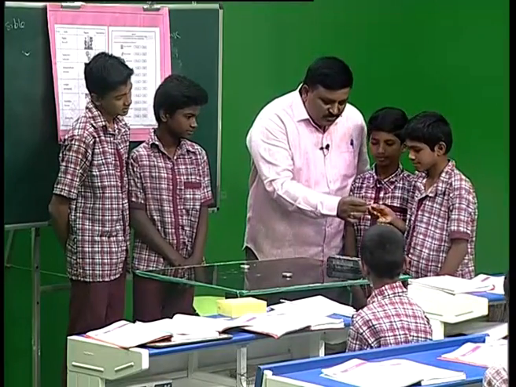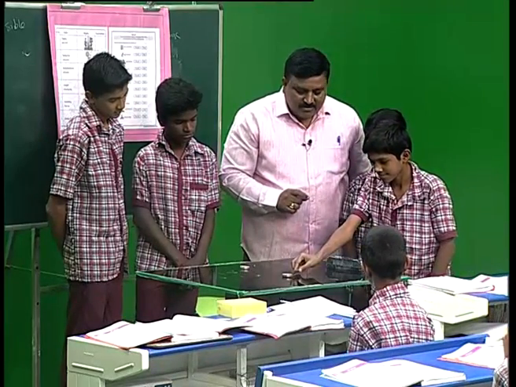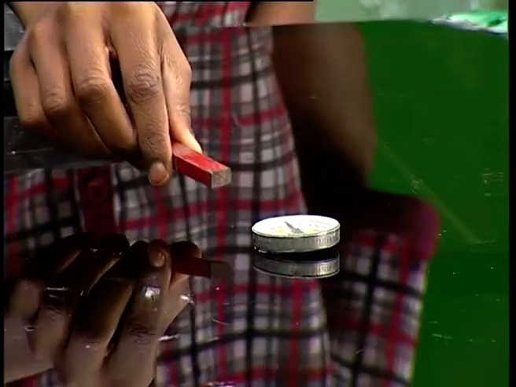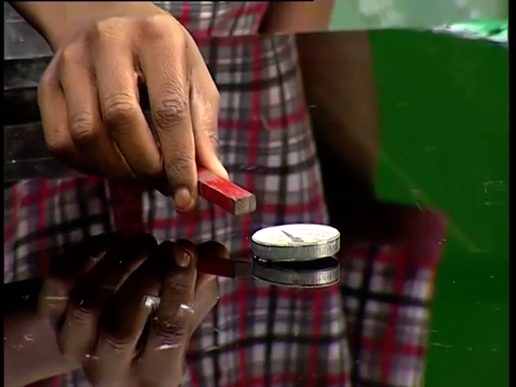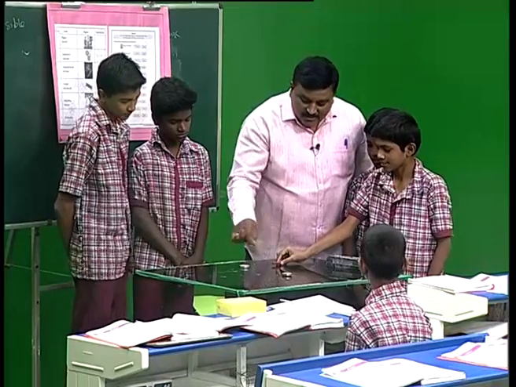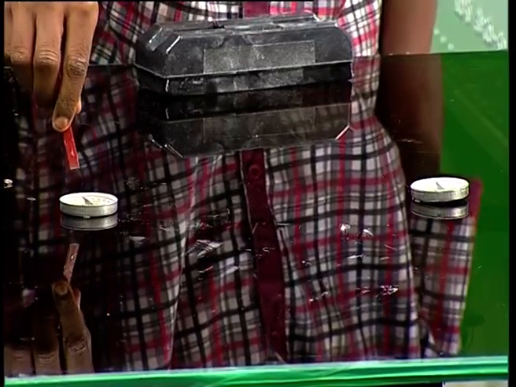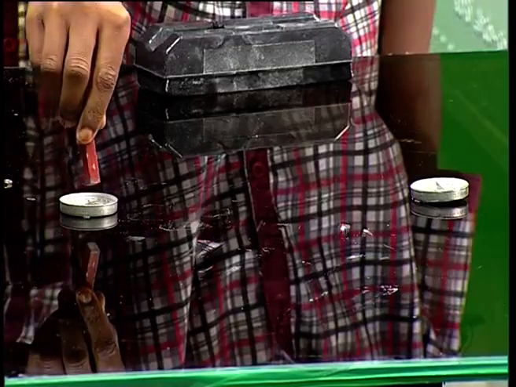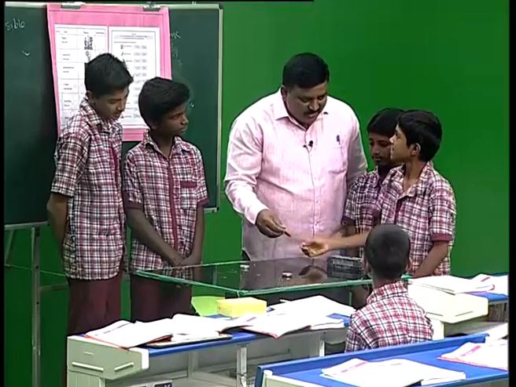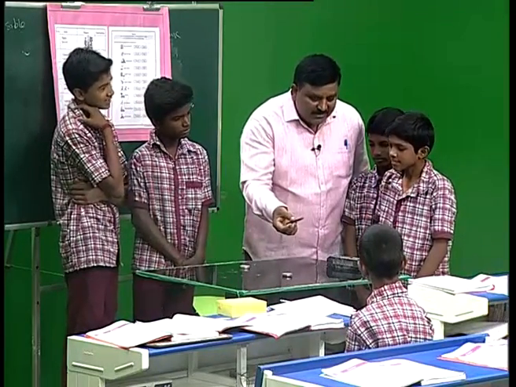So try to push the magnet towards a compass. What is happening? This is moving. Try to push and pull. It is moving. Here, what is it doing? It is also moving. Try to move like this. What is happening? Yeah, it is moving round, in a round shape. Why is it moving? Magnet. What is the magnet applying? Force.